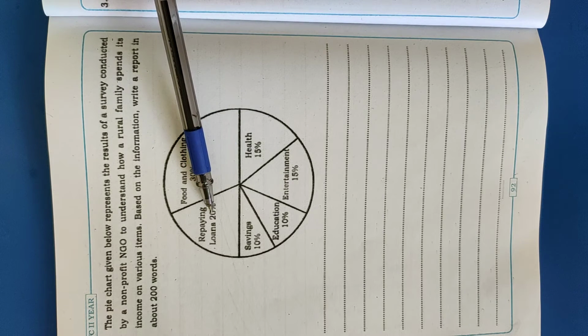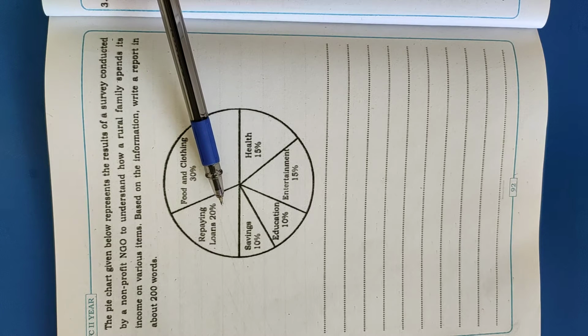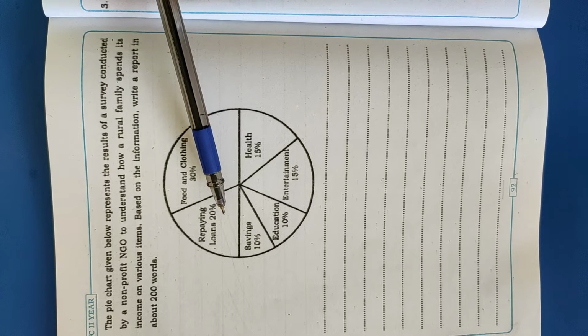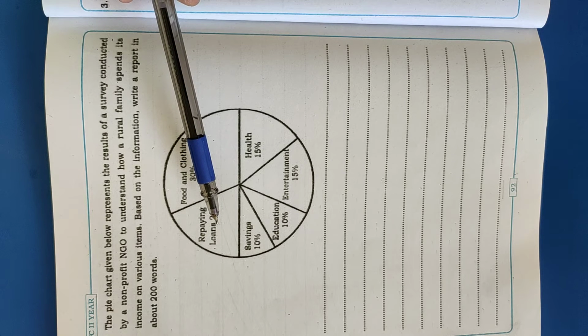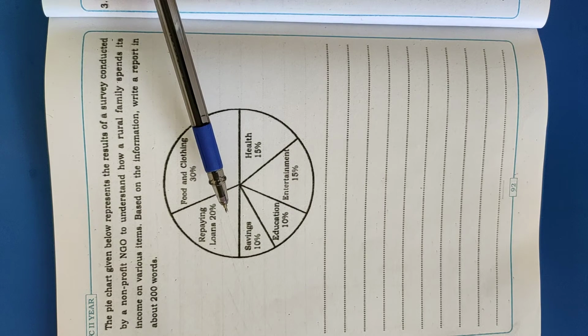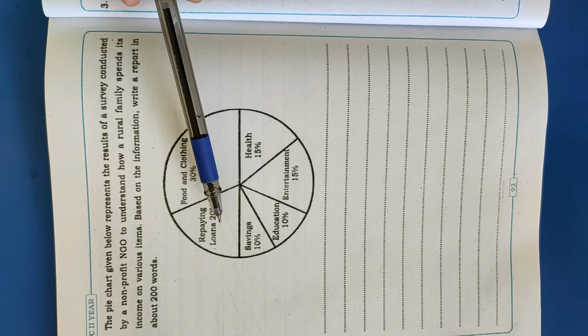And because of these loans, most of these rural families have loans. Why? Because they get income only after the cropping, after the harvest. Until harvest they don't have much money. Once or twice yearly they get the income. Until they get that profit, they take some loans from other people. For repaying loans also they are spending 20% of their income.